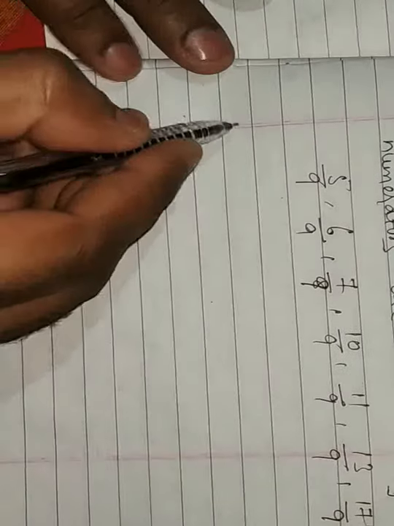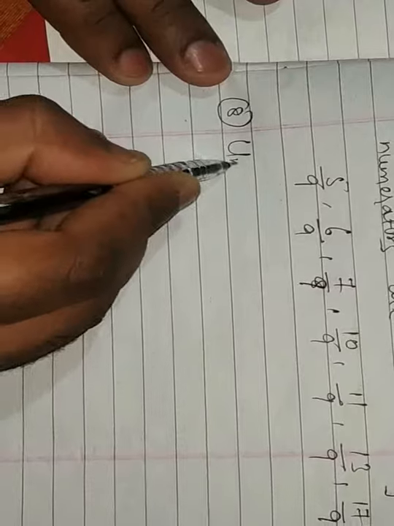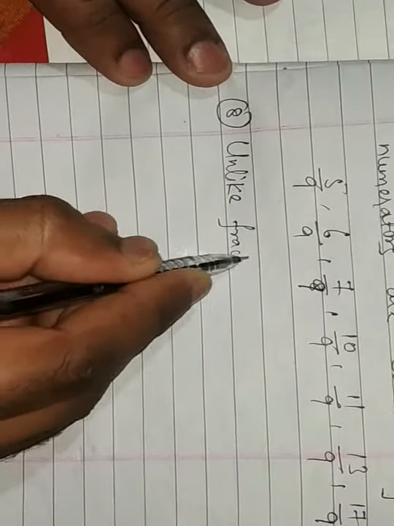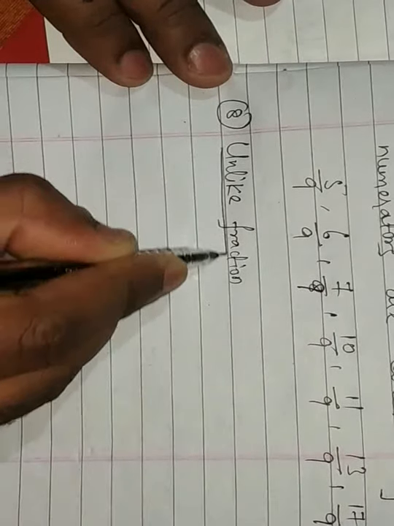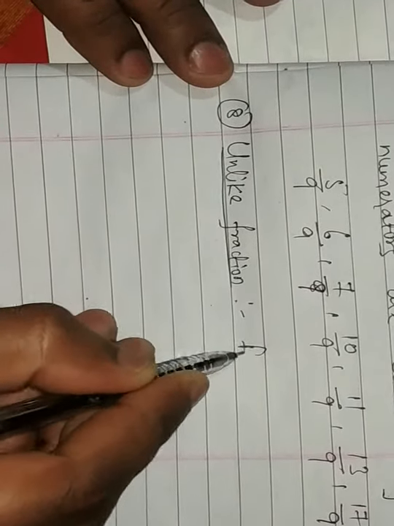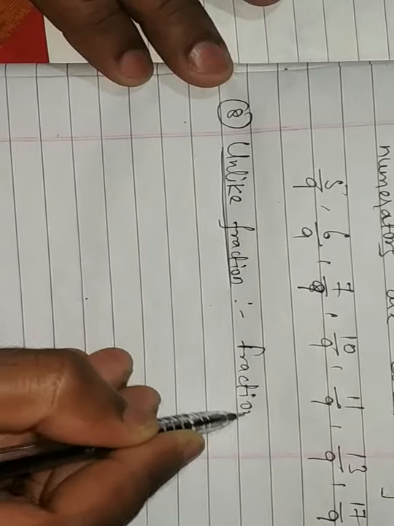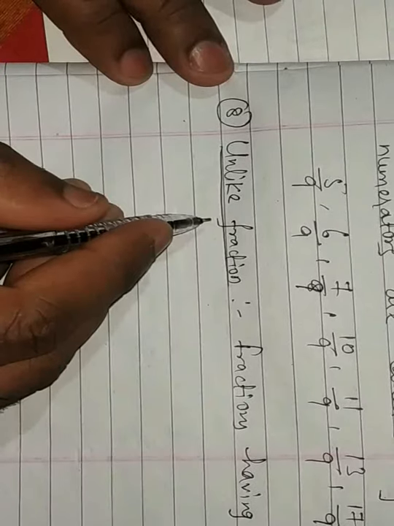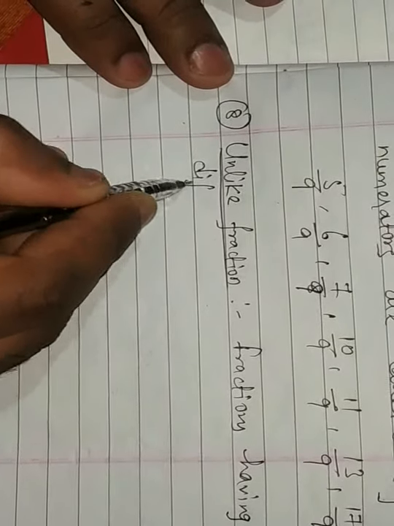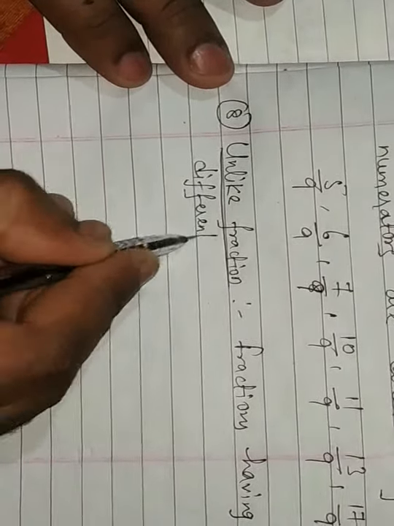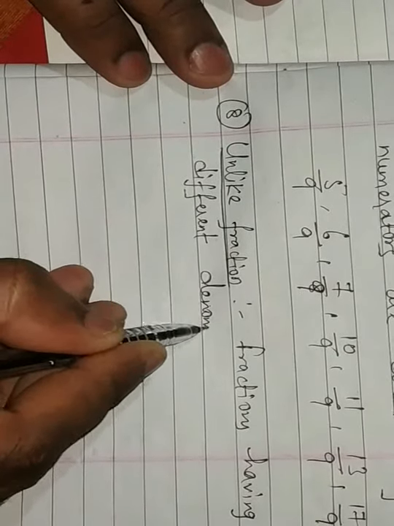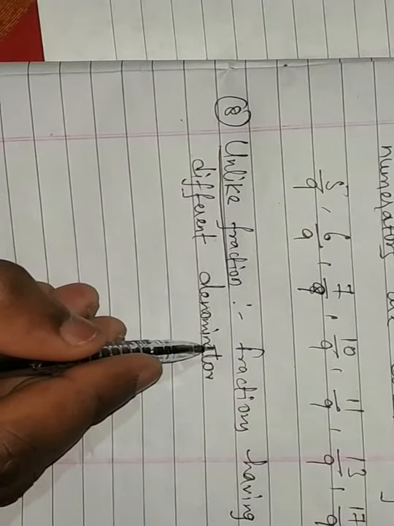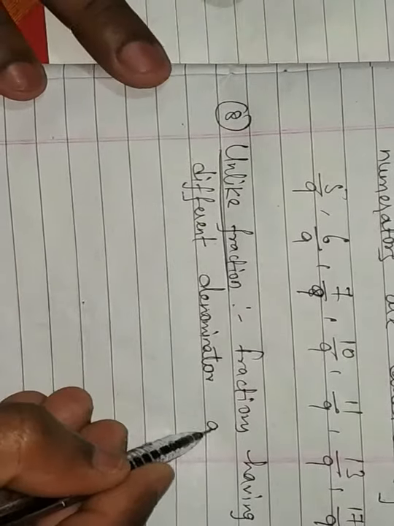Let's move on to the next, that is unlike fractions. Fractions having different denominators are called unlike fractions.